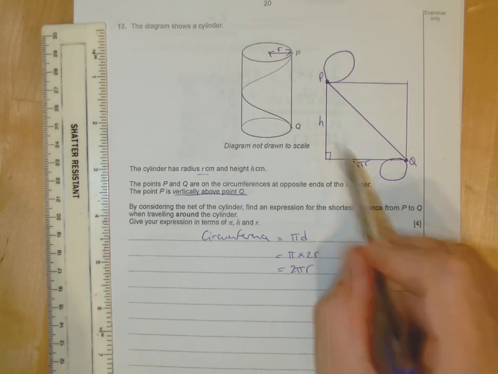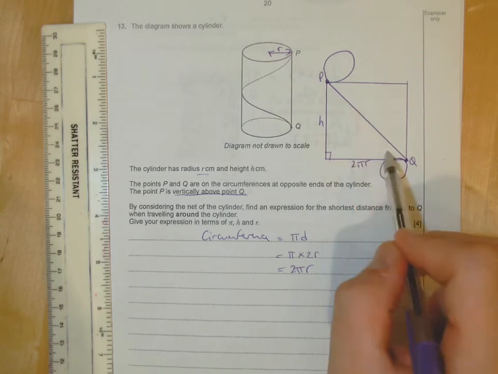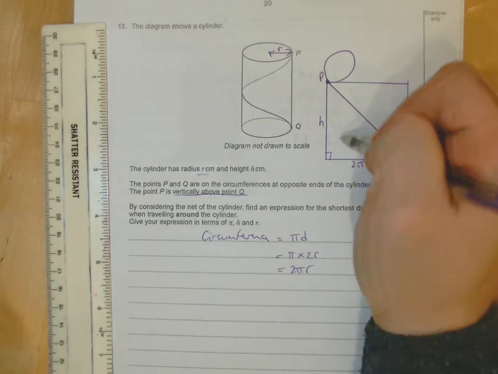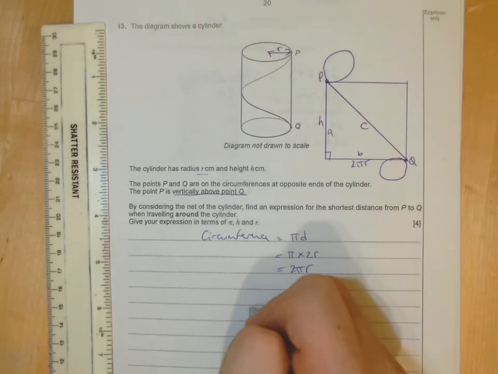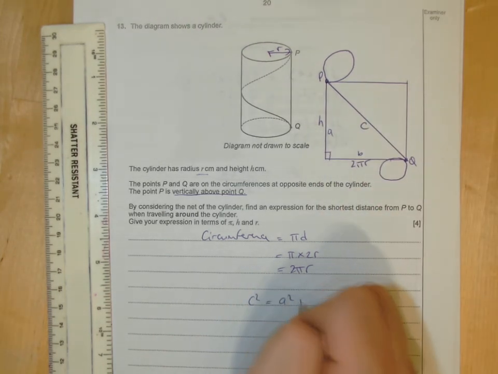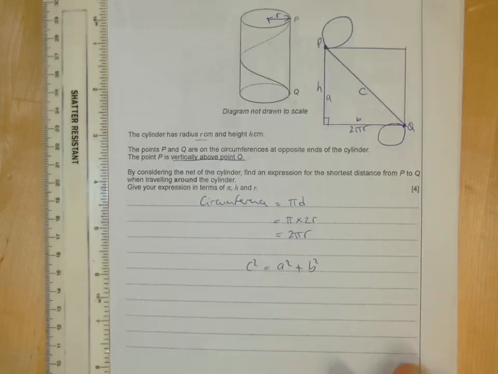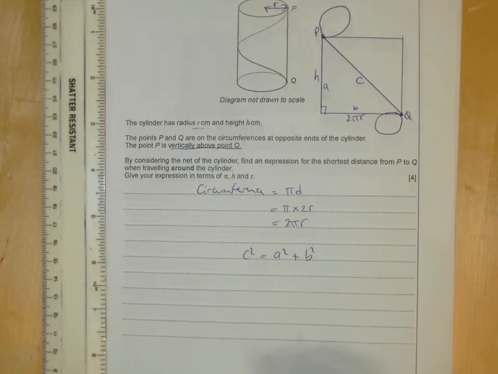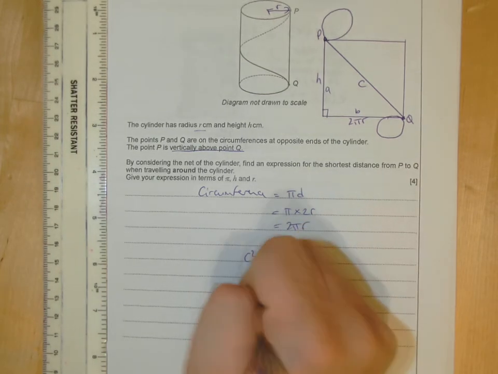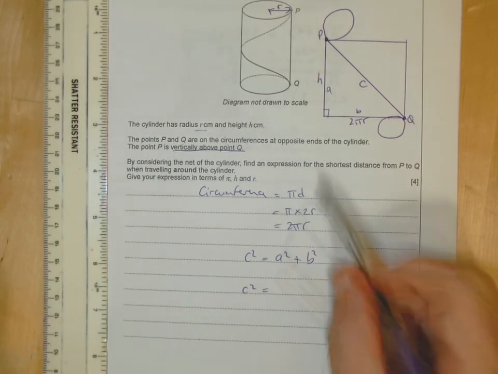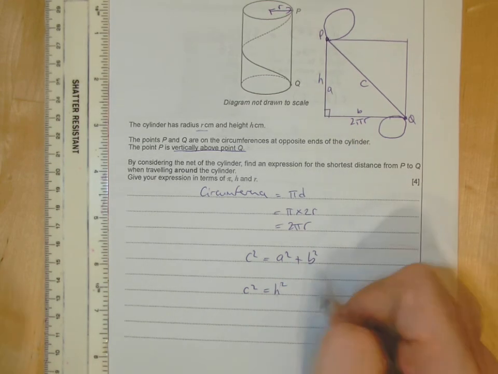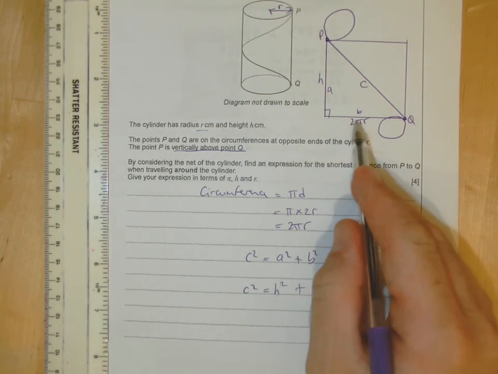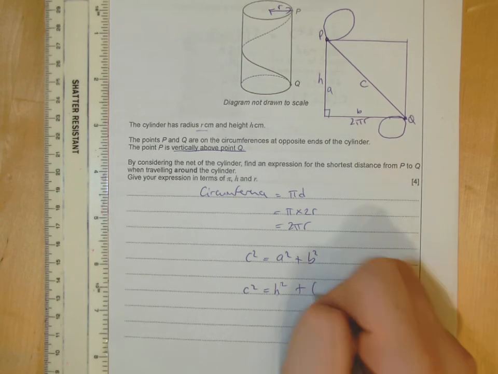So look, we've got that side, we've got that side. We could work out PQ, can't we? We could use Pythagoras' theorem. And don't forget Pythagoras' theorem, c squared equals a squared plus b squared, or a squared plus b squared is c squared. It doesn't matter which way you say it. So c squared will be a squared, and a in this case is h, so h squared, plus b squared, which is this. All of this needs squaring, so I need to put it in a bracket.